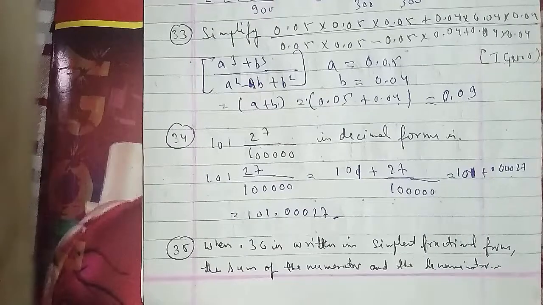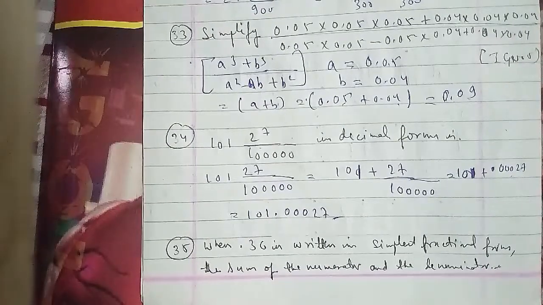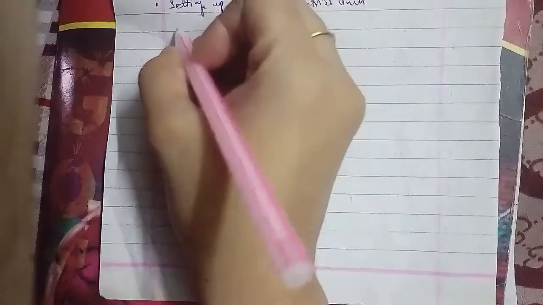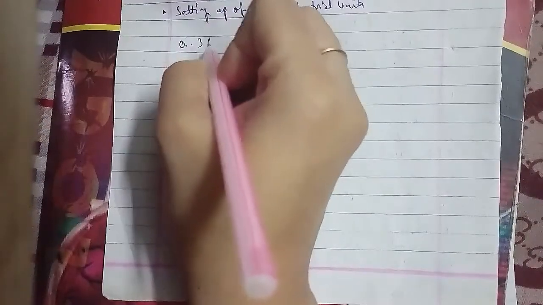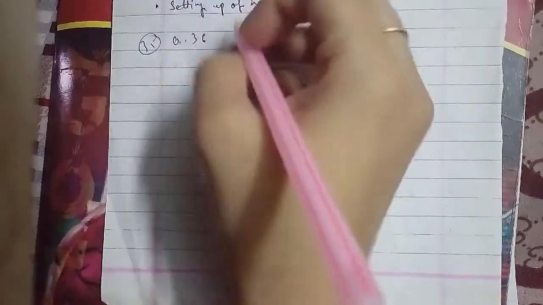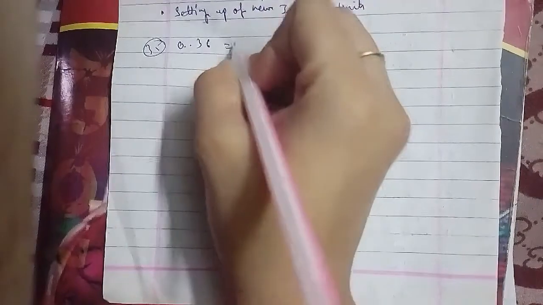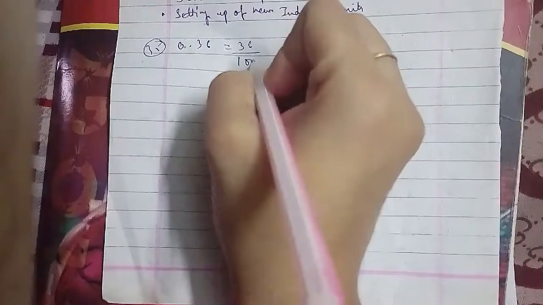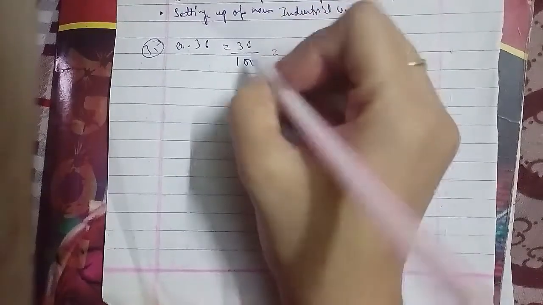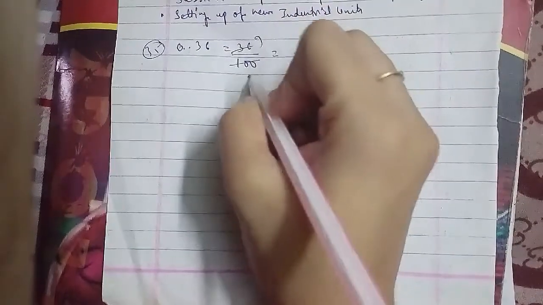So here we go ahead with the solution to the 35th question of the session. 0.36 is equal to 36 upon 100, removing the decimal and increasing the zeros, which is equal to 9 upon 25.